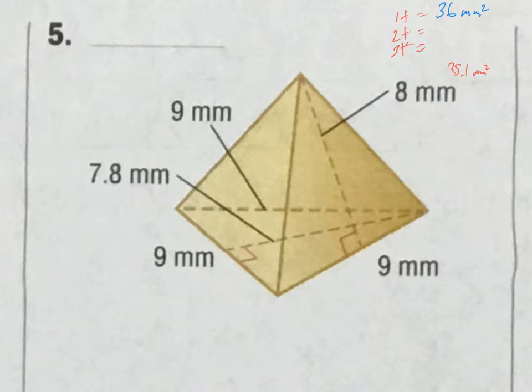3, and then 4 triangles, and this is the base, equals 35.1 millimeters. Okay, now, let's go back. Let's do this triangle here. And the last one will be the one in the bottom.